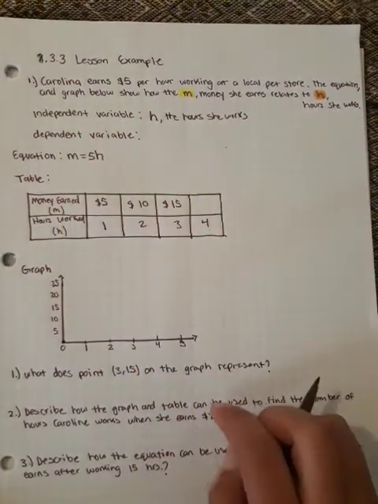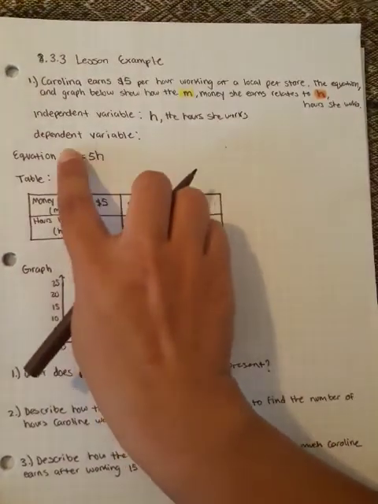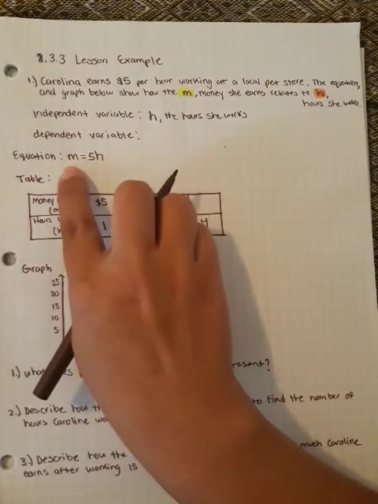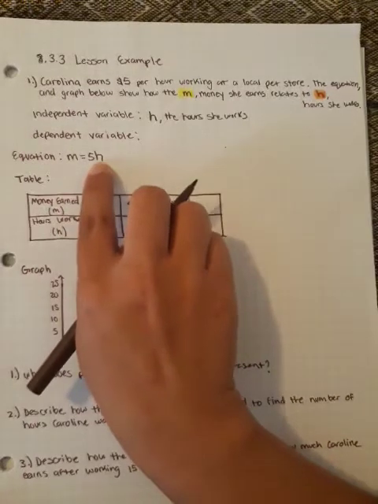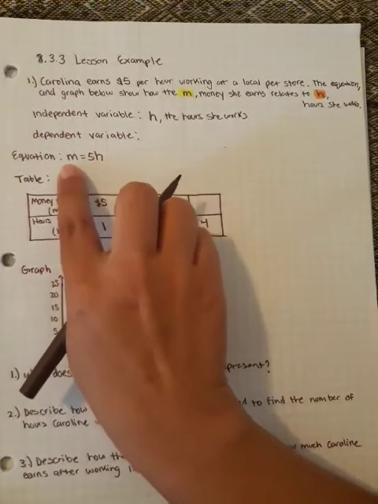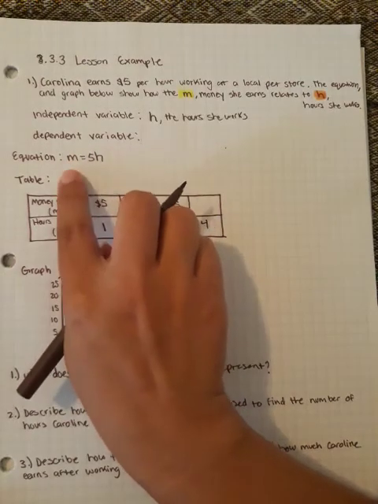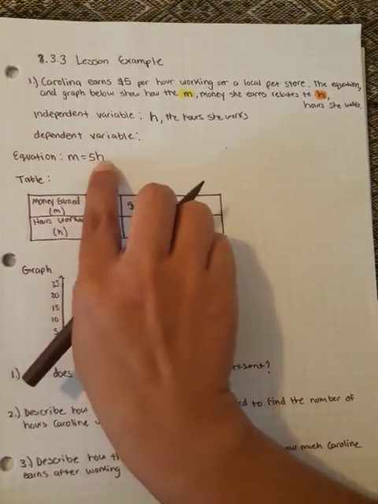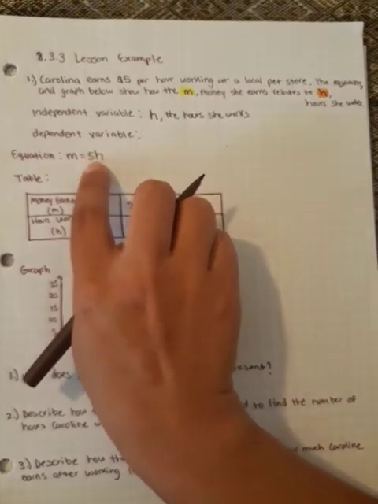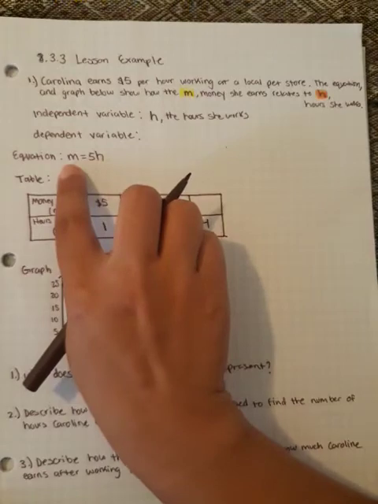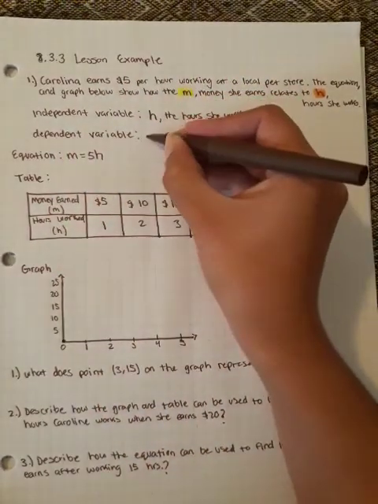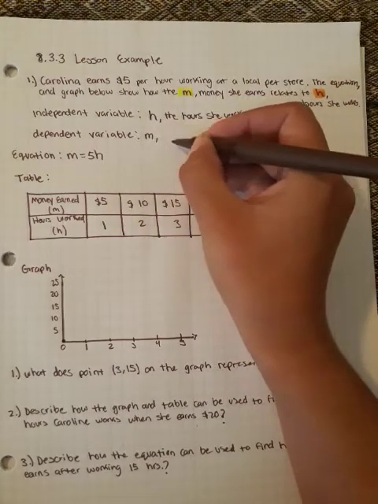My dependent variable, M, is my dependent variable because in this equation, I can see that M depends on what 5 times the amount of hours she works is. This is the answer to that. So this depends on what you're multiplying. This depends on how many hours she works times 5. M is dependent on 5 times H. So M is my dependent variable, the amount of money she earns.